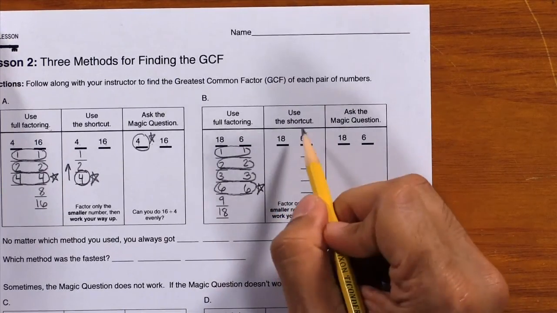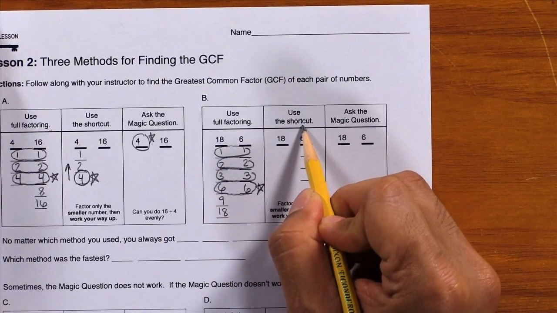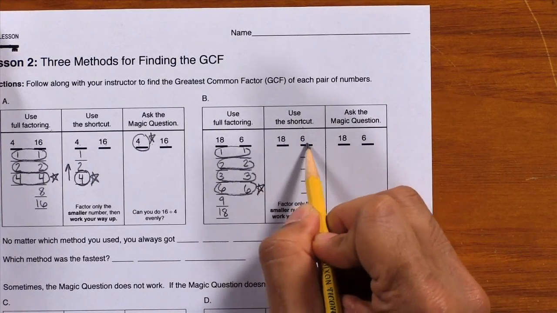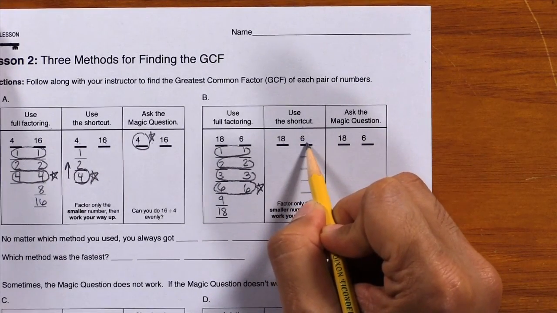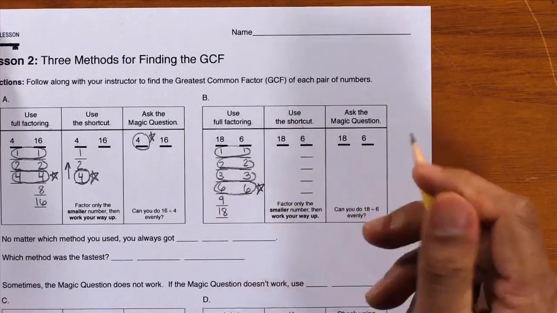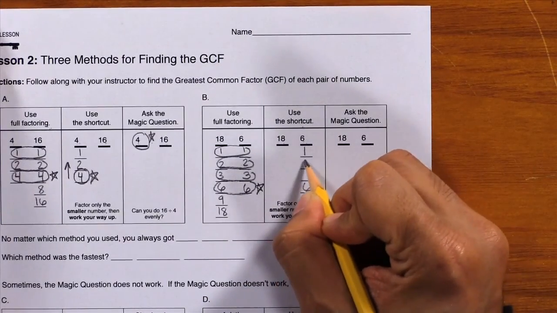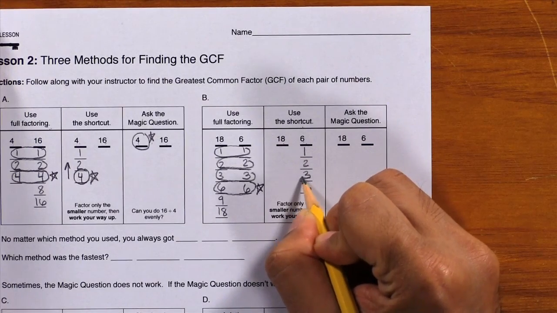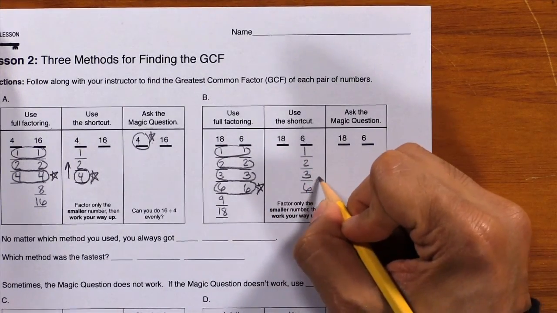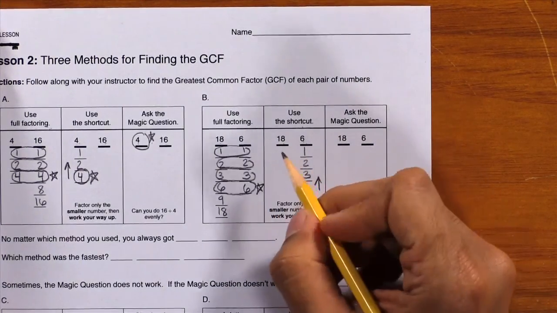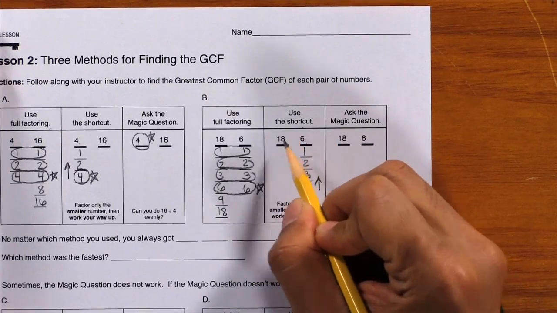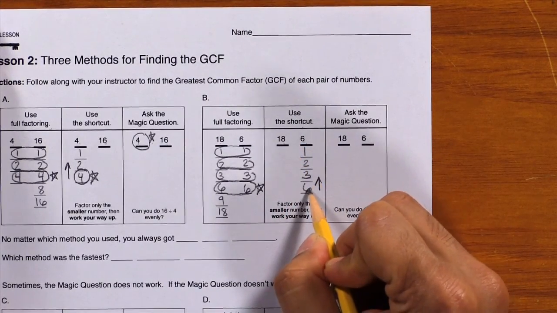Now let's try using the shortcut. Don't factor both the 18 and the 6, only factor the smaller number, which is the 6. So we have 1 and 6, 2 and 3. And just like in real life, work your way up. So can you do 18 divided by 6 evenly?